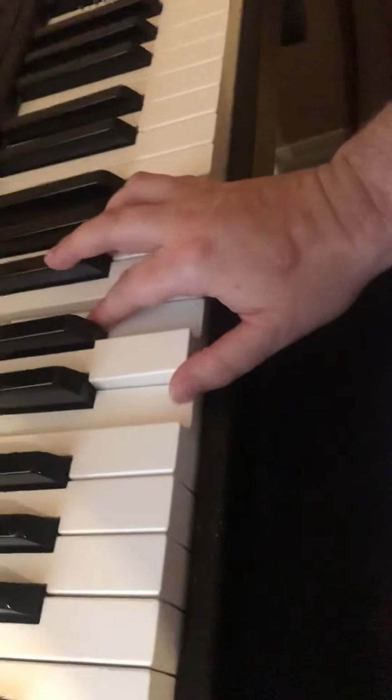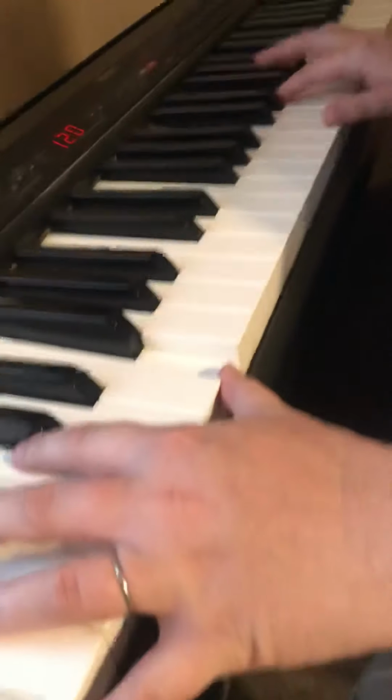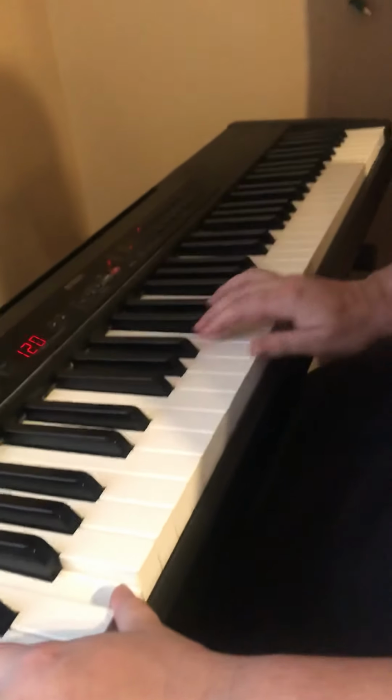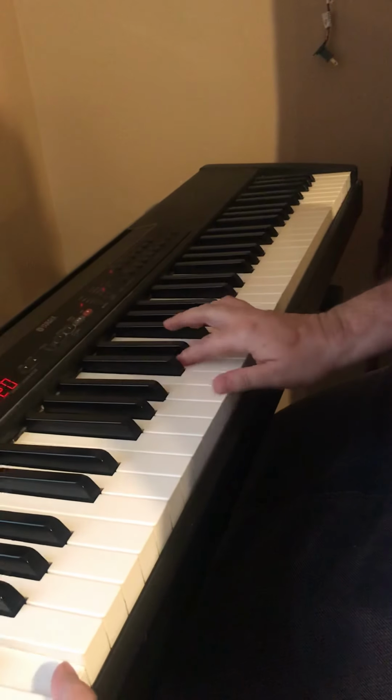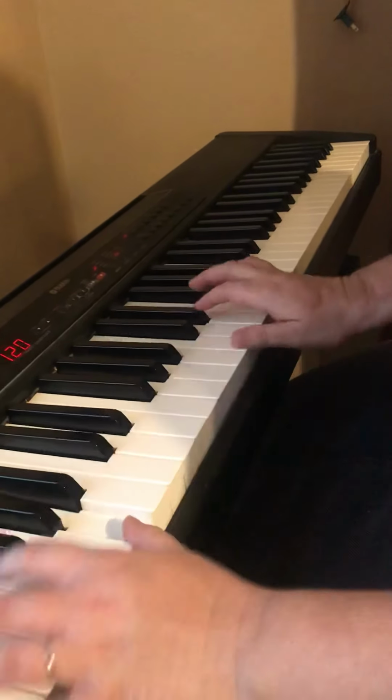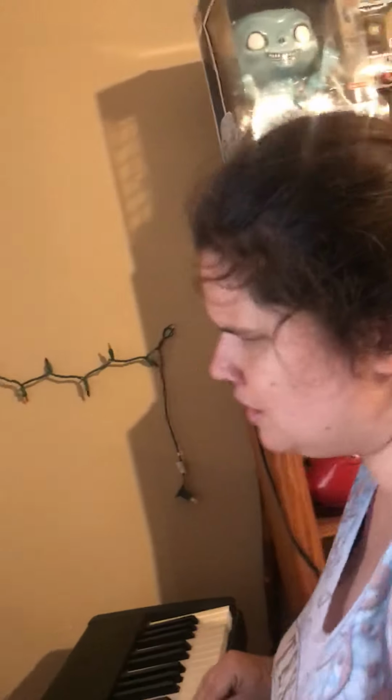This is a song that uses different inversions. I'm going to do a famous one here. If you're a Journey fan, you probably know that song. That song is really famous for playing inversions. So that is how inversions work.